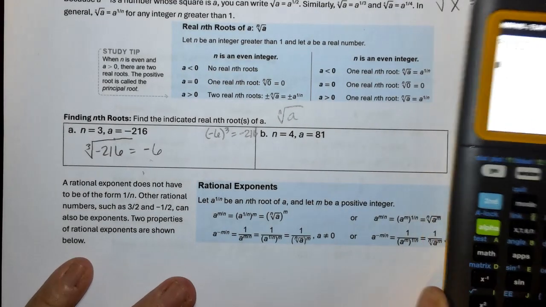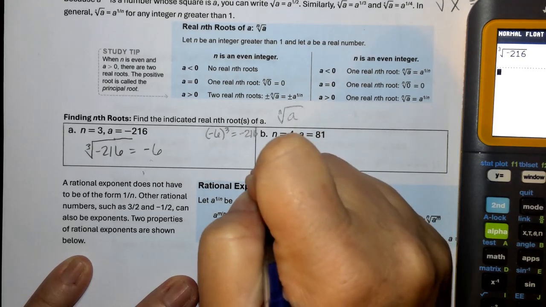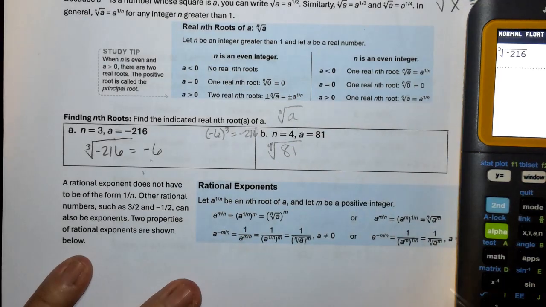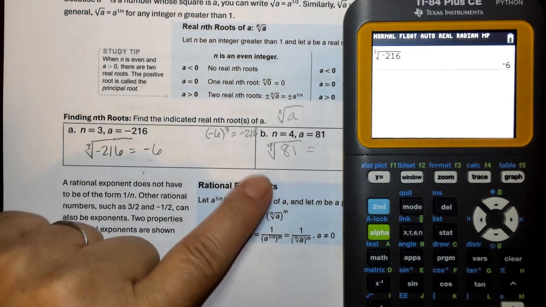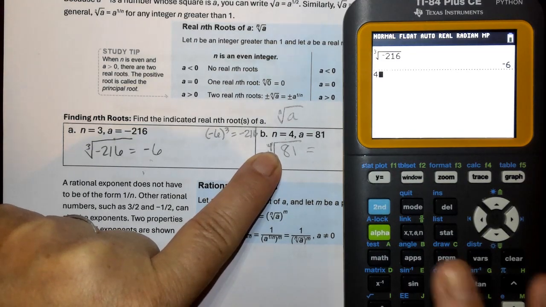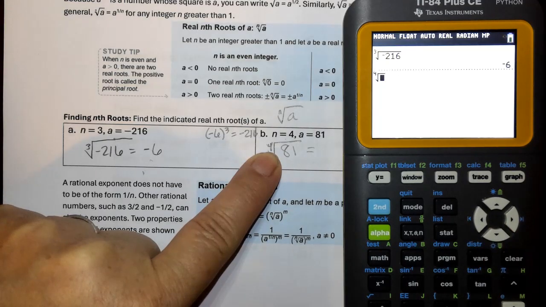All right, so this next one, part B, our n value is 4. So we're basically saying what number can we multiply by itself 4 times that would give us 81. I want to show you how to do this one in the calculator as well. Because it's not square root or cube root, we're going to type in the 4 first, and then we're going to go down to number 5.